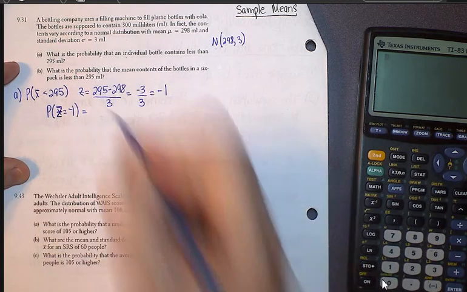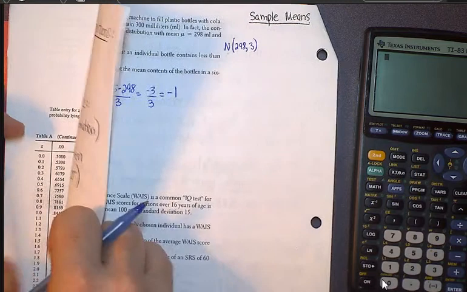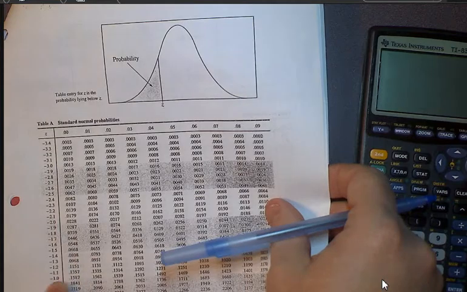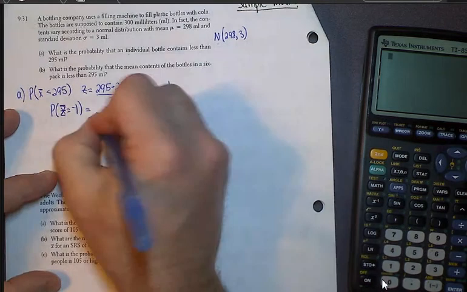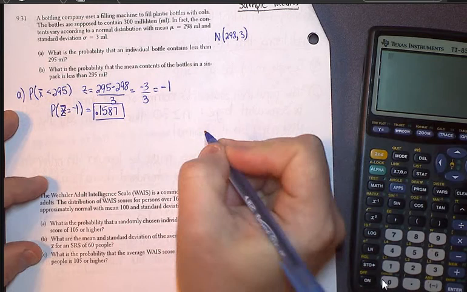We go to the table and look up a negative 1, which gives 0.1587. And so that probability is going to be 0.1587, and we're done.